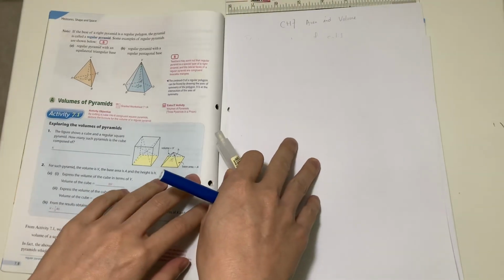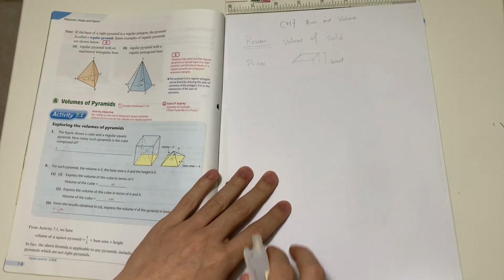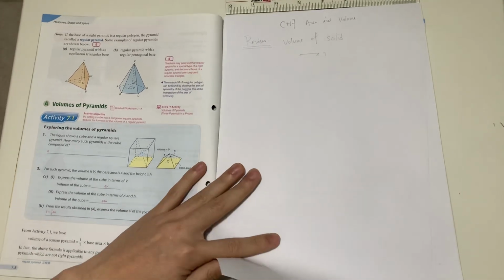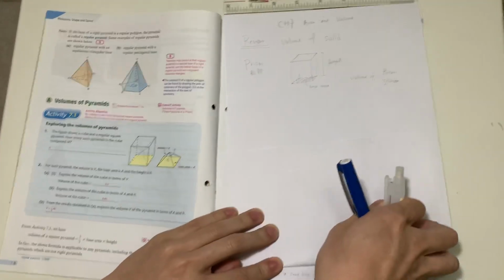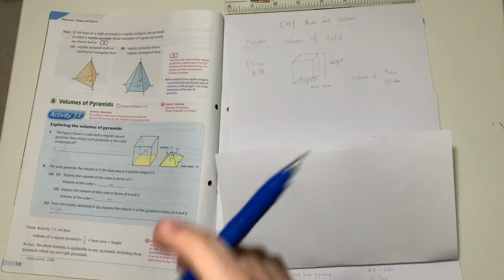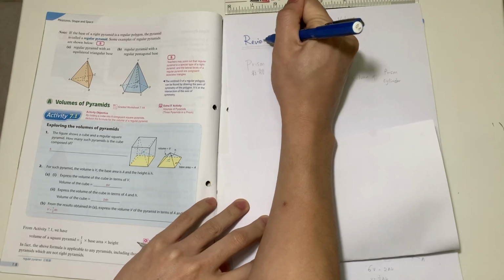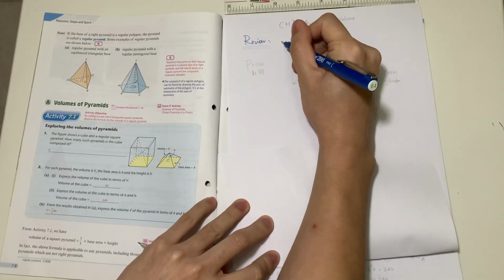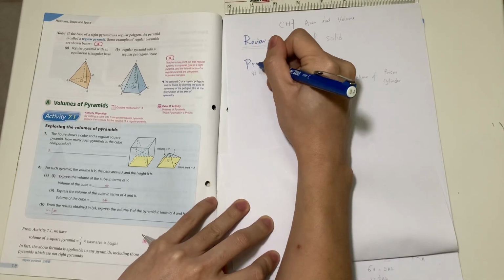Okay, before we start with the volume of a pyramid, we have to deal with something that we have learned before. So let's have a revision. What have we learned for the volume? I think all of you have this review for the volume of prism.